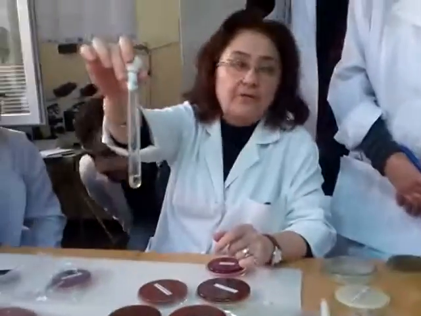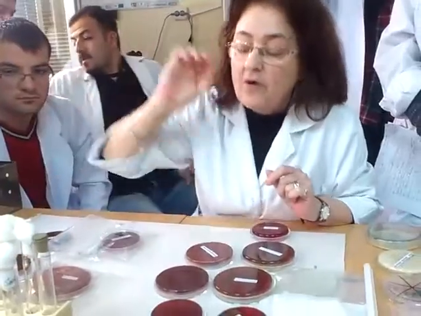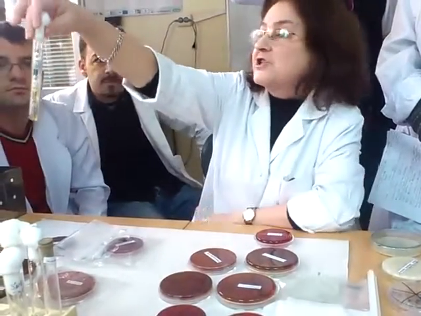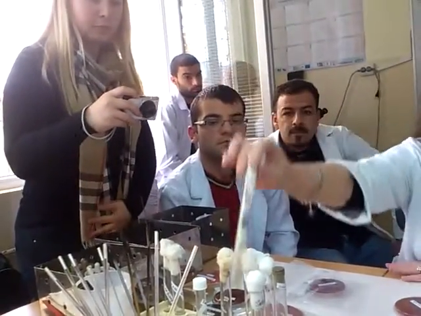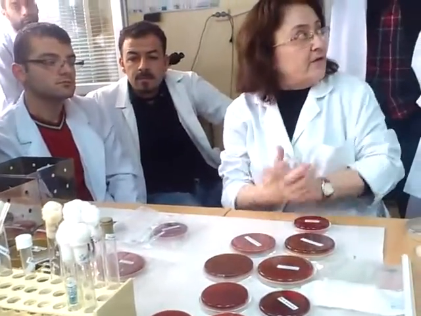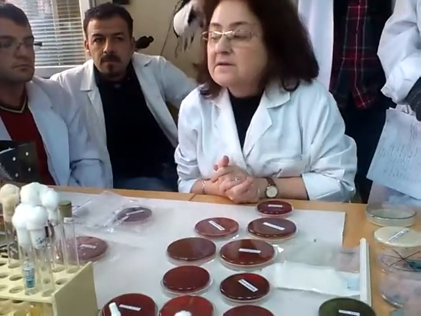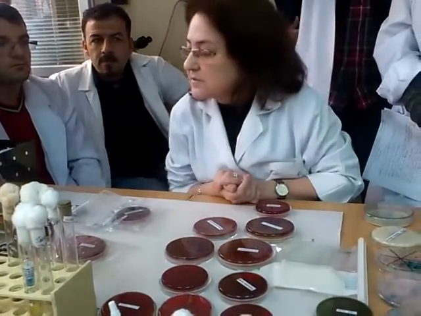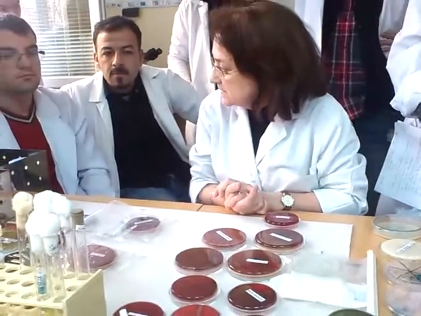Salt broth for Staphylococci, and fermentation of mannitol. You can add, of course, plasmacoagulase tests. I couldn't find it, but you know it, and the plasma agglutination test.